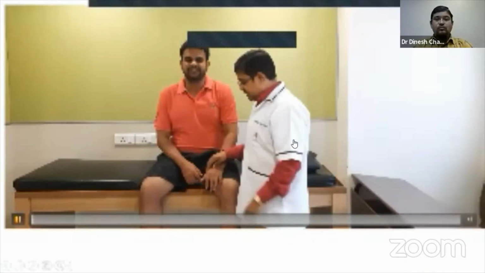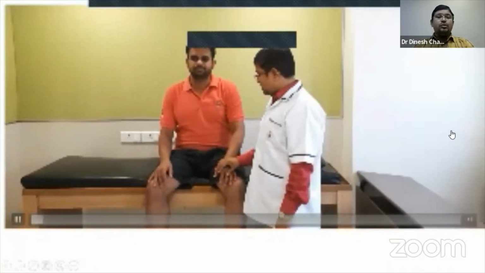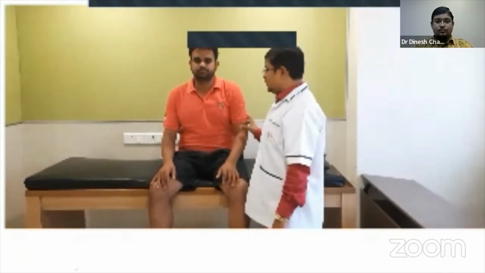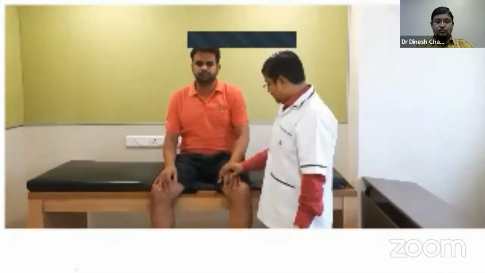So now we'll see a motor assessment of the ASIA scale. In motor assessment, for the upper limb we have 5 key muscles, and for the lower limb we have 5 key muscles. So we'll assess according to the myotome wise.